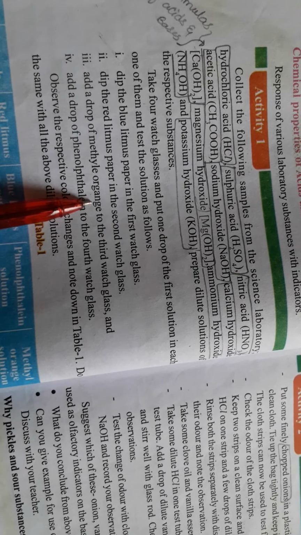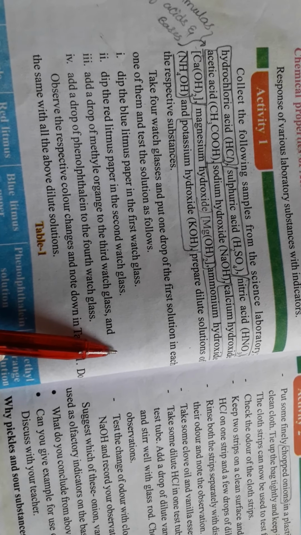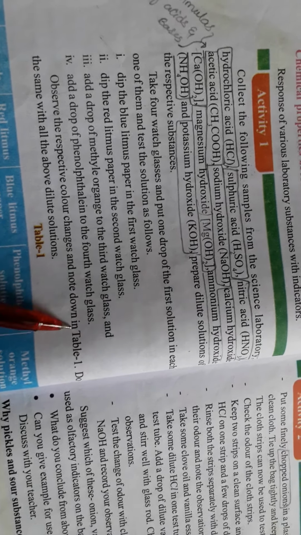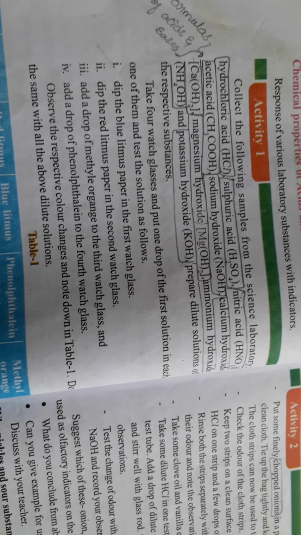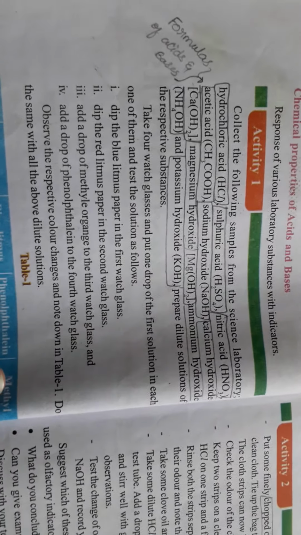And methyl orange will convert into yellow, and then phenolphthalein will be converting into pink color. Okay, so these are all the things that will be the same for all the other bases also. So now, what's your thing that you have to mention?